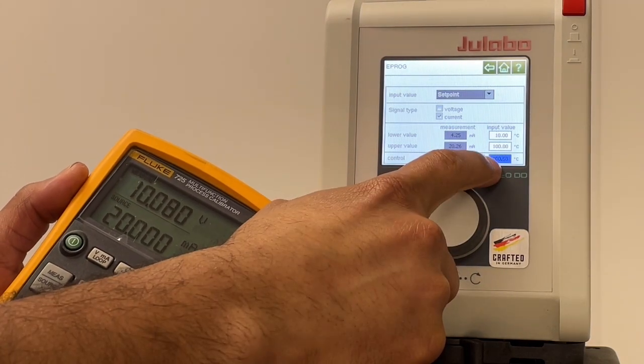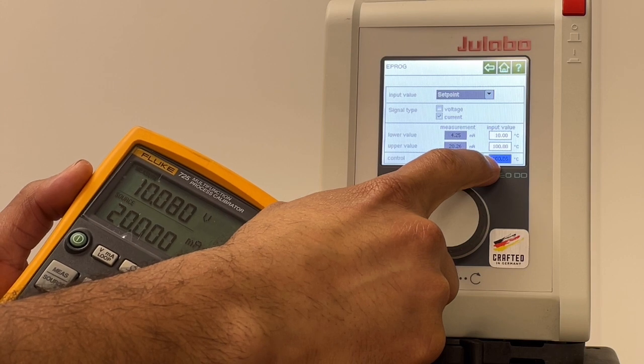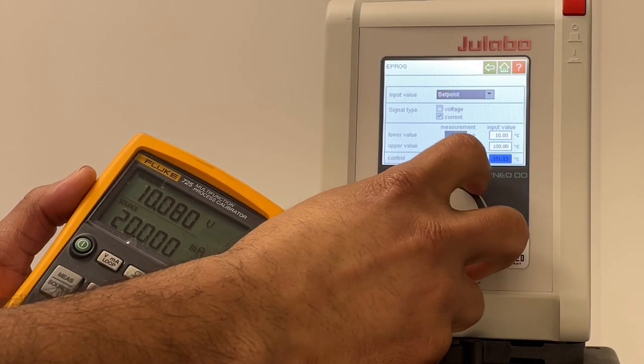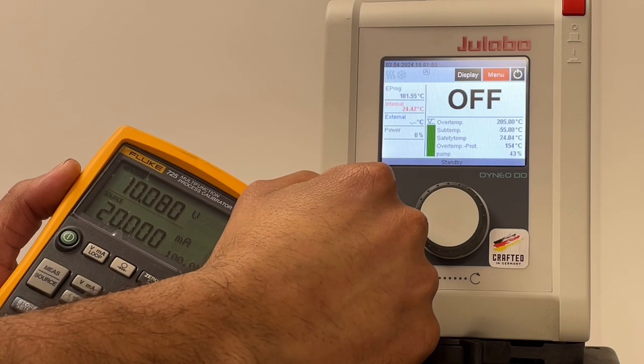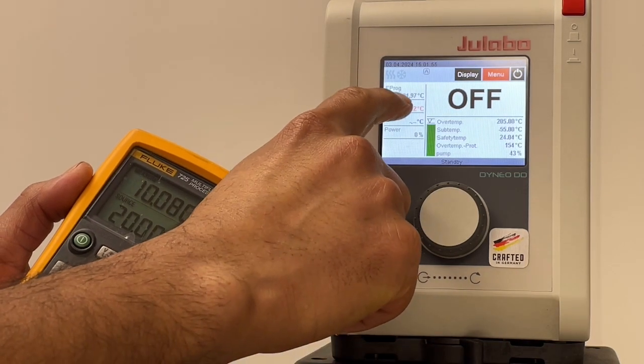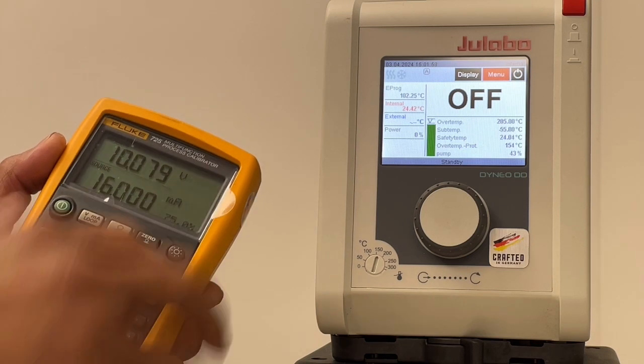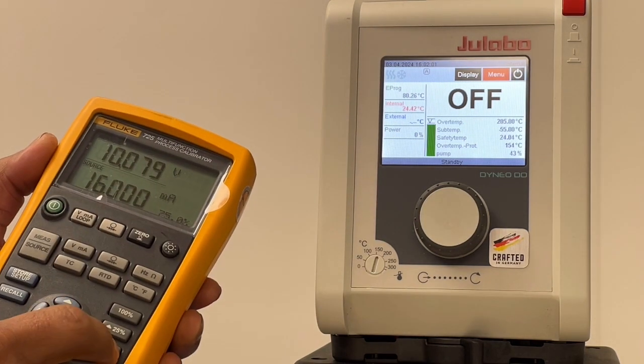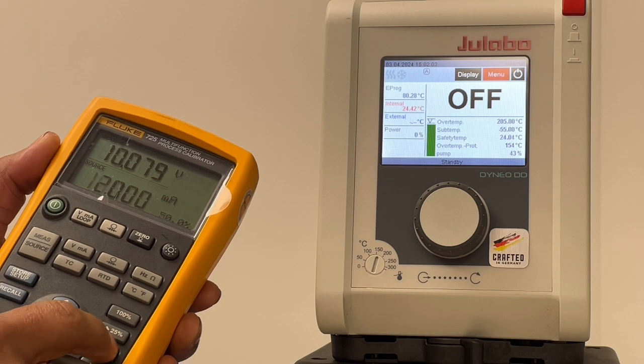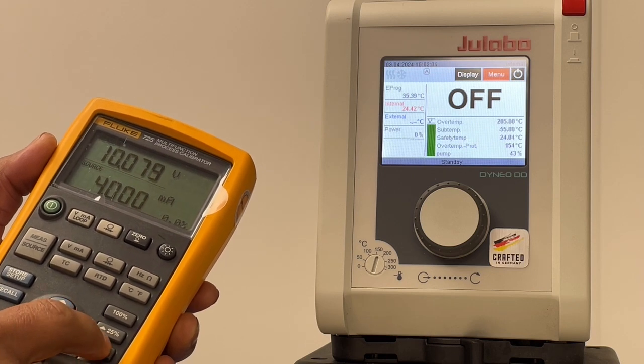You see here that your set point changed. You can confirm that by going into the home screen and see your set point. If I lower that, my set point changes. And that's how you configure your DD to use the Eprog to control the temperature set point.